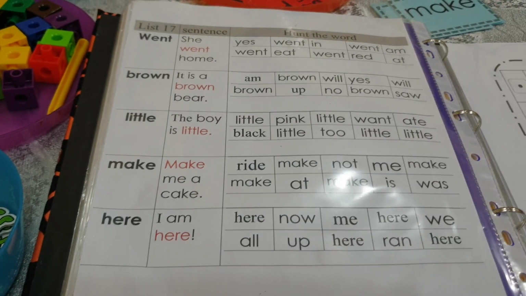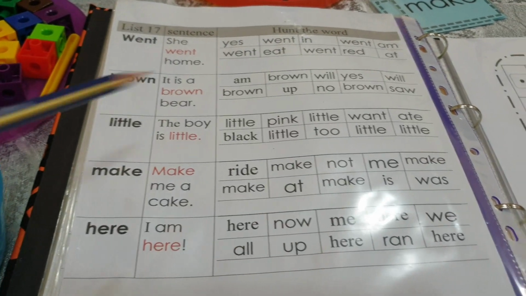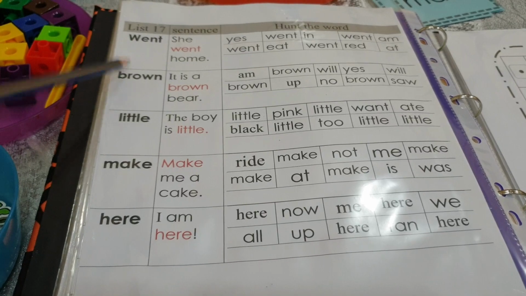Here's the next one, and it's still a reading activity. So I put the sentence that we've learned, and I ask her with a washable marker to circle the word, the sight word.